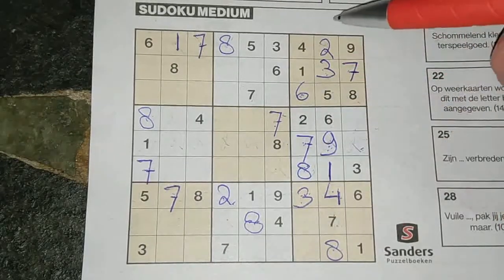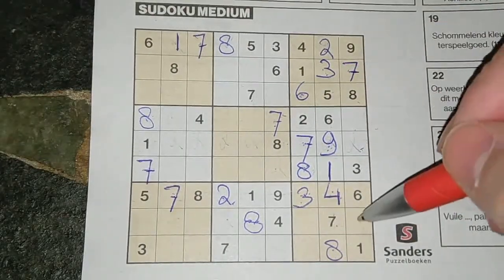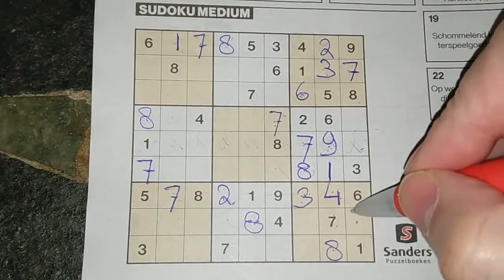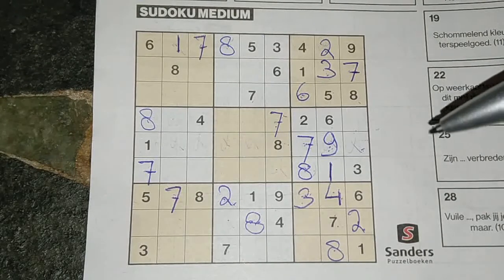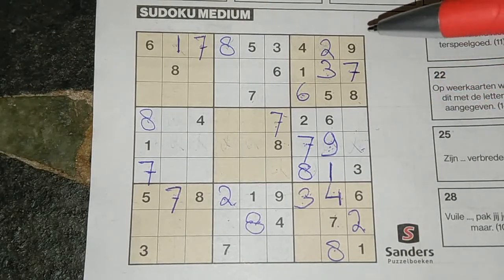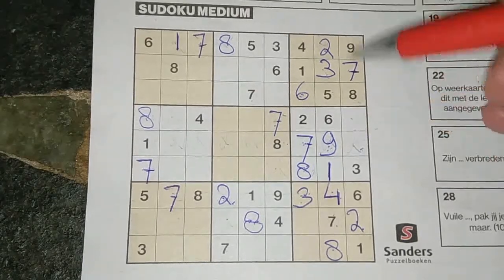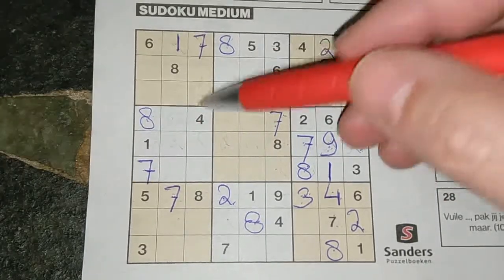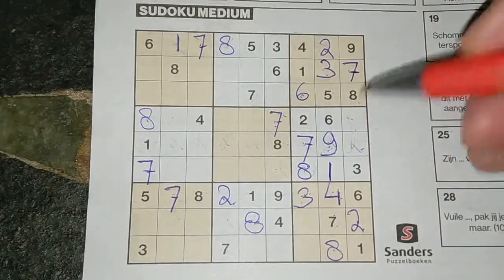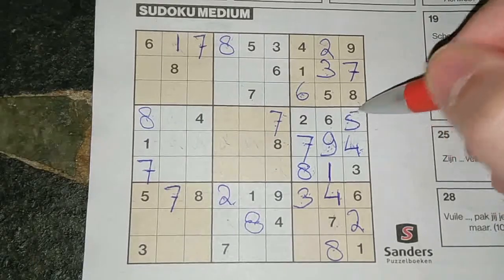2 in this column, 2 in the column next. So in the last column, the only place for the 2 should be here. Then 2 numbers left in the last column. The numbers are 4 and 5. We have a 4 there, so no 4 there. 4 should be here, and the 5 goes there.